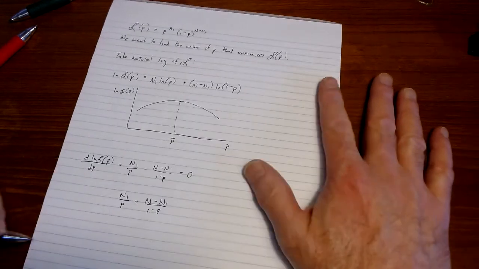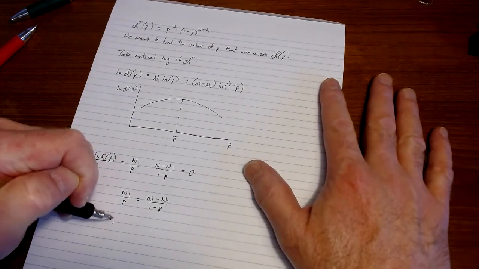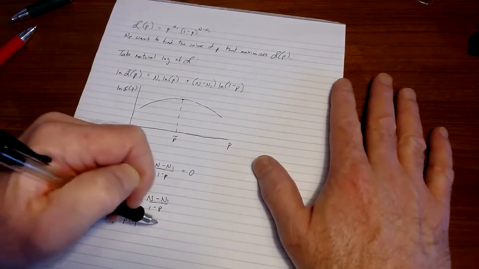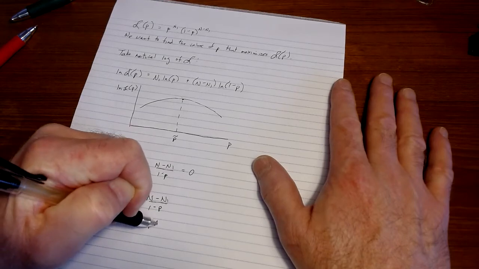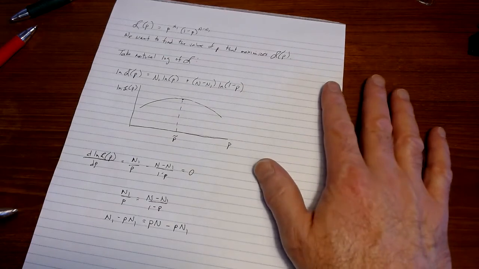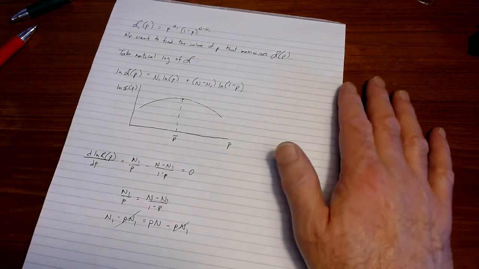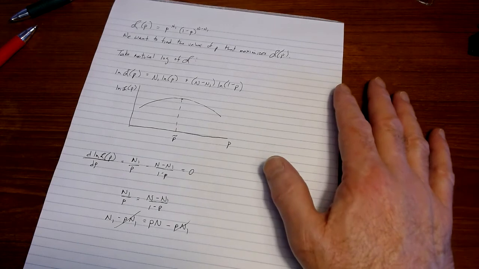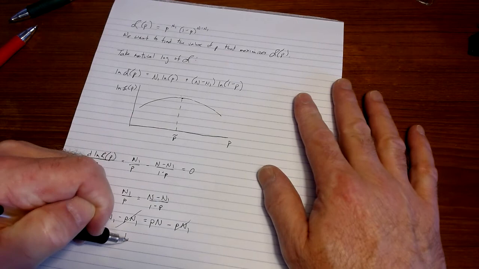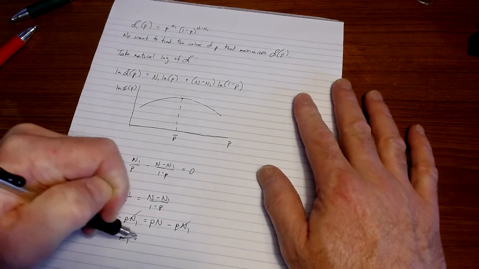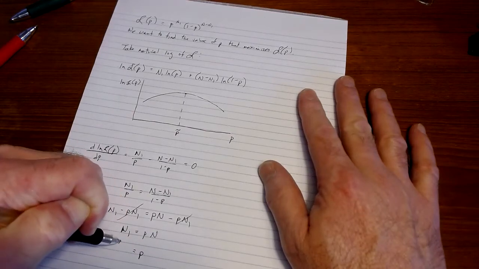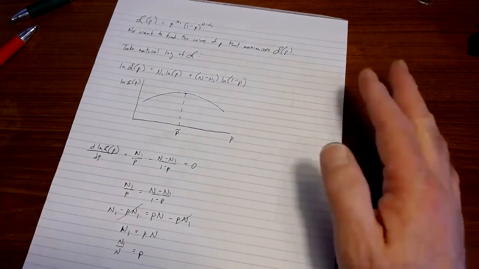So that means n1 over P is equal to n minus n1 over 1 minus P. If we cross multiply, we get n1 minus P n1 equals P n minus P n1. These two items offset each other, and we are left with n1 equal to P n, or P is equal to n1 over n.